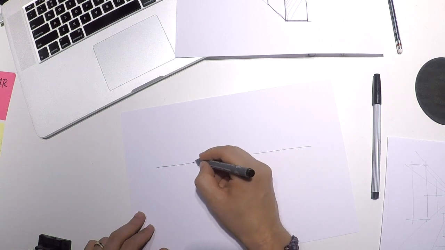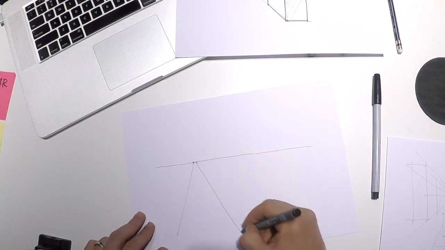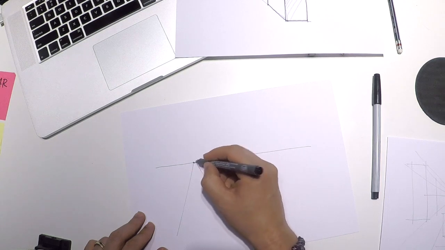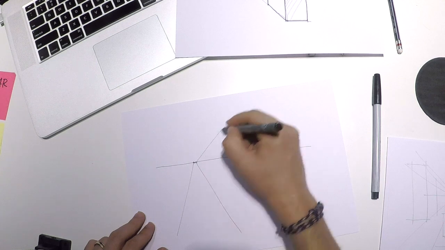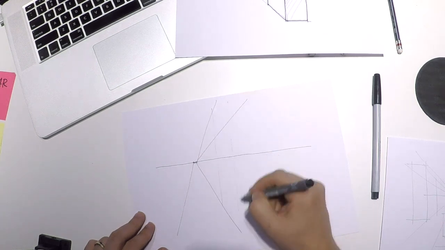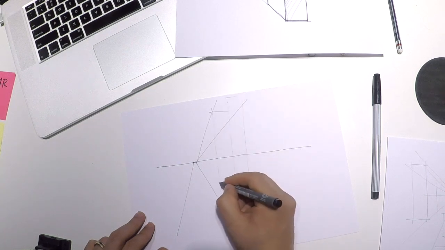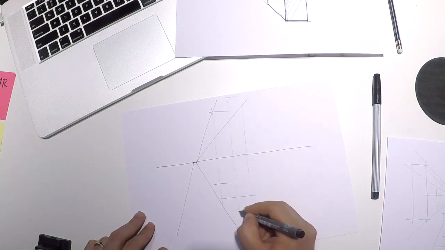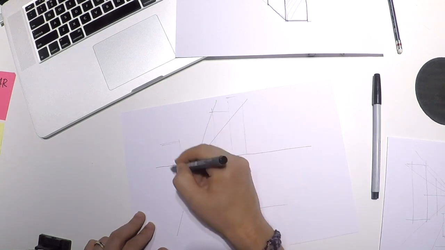So let's make, to explain more, to show you more samples of 1-point perspective. Let's draw some street with high-rise buildings, like here and there. So starting point, the base of the buildings.